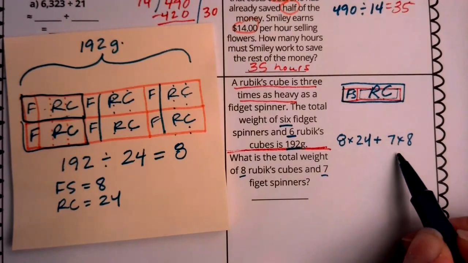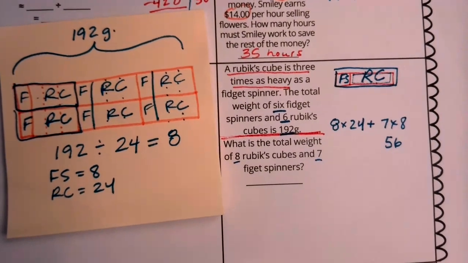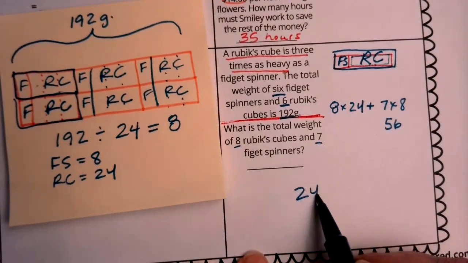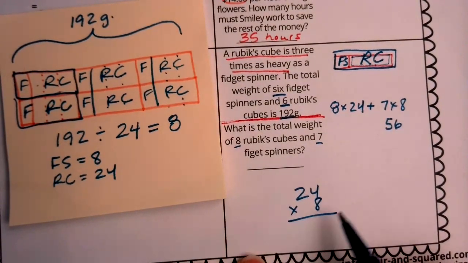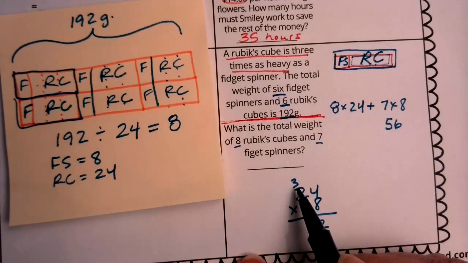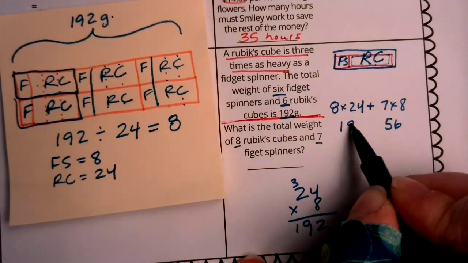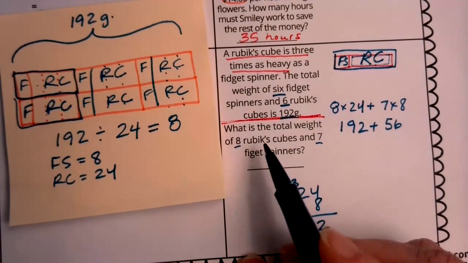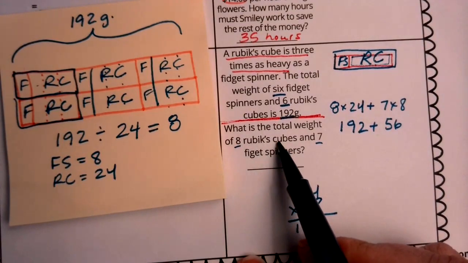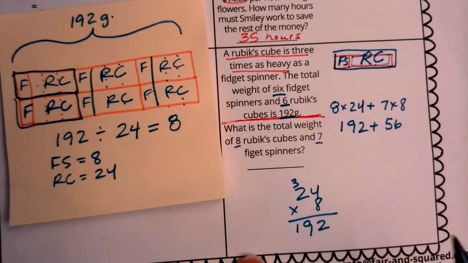I know that 7 times 8 is 56. Now I need to figure out what 8 times 24 is. You can do that with whatever strategy you prefer. I'm just going to come down to the bottom and do a little scratch work. I have 8 times 4 is 32. Here's my 2. Carry my 3. 8 times 2 is 16. 17, 18, 19. I have 192 grams in the weight of all 8 Rubik's Cubes. I have 56 grams in the weight of the 7 fidget spinners.